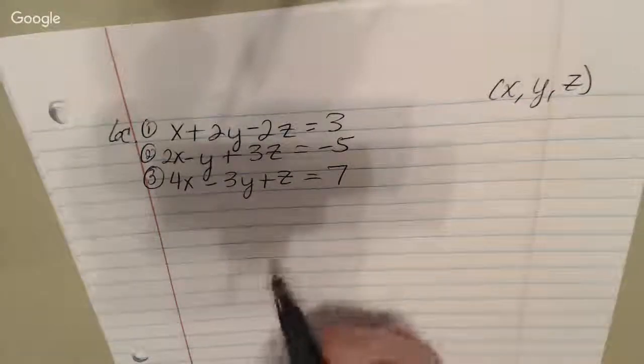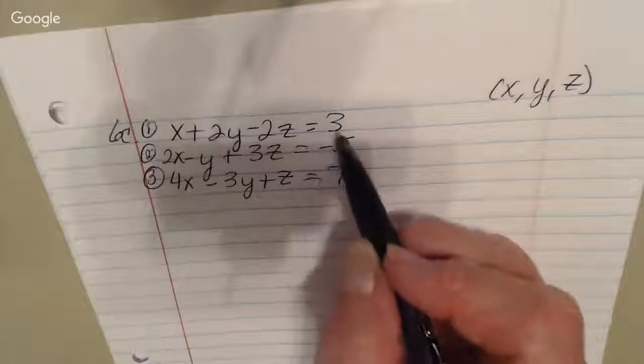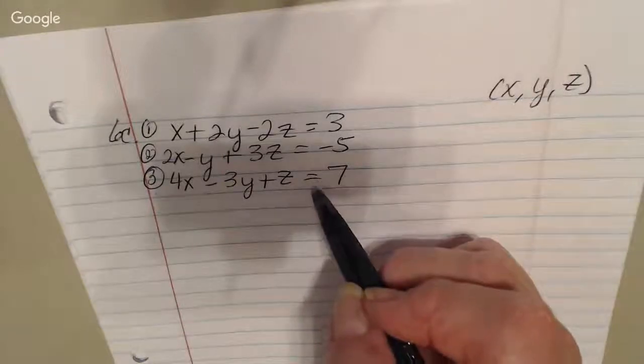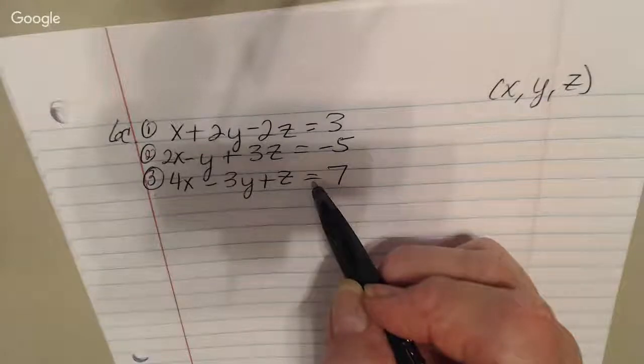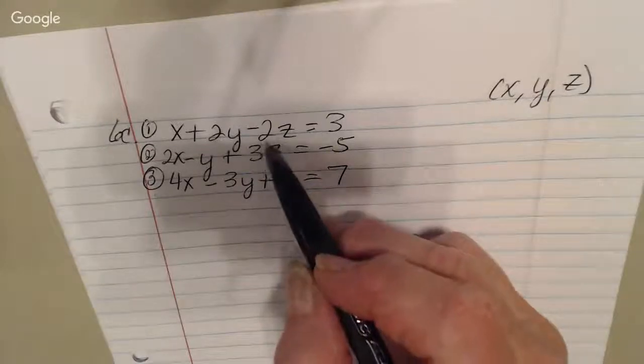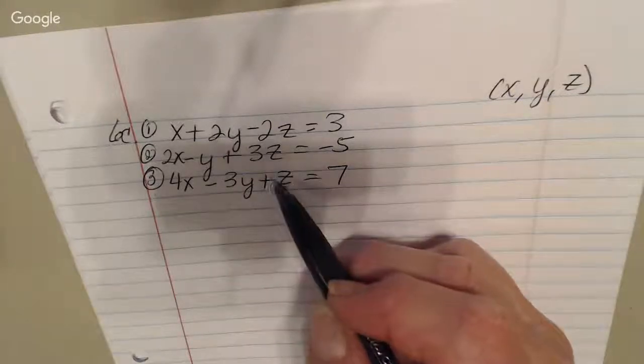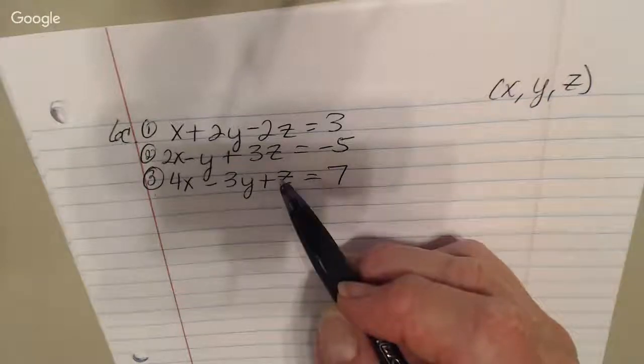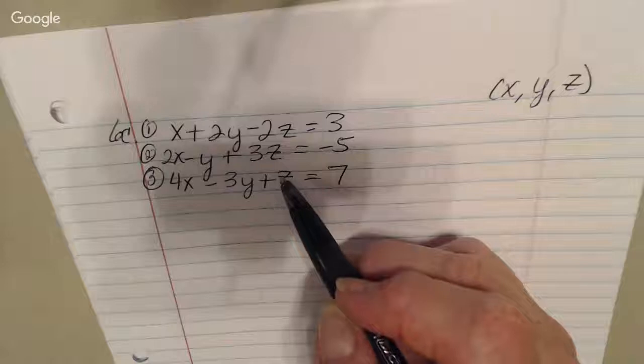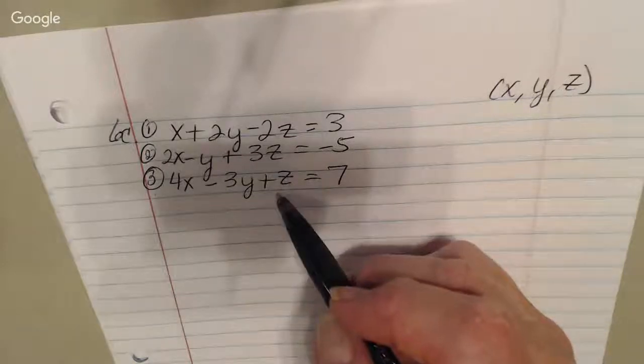The whole key to working with 3 equations, 3 variables, is to eliminate one variable and create 2 new equations that are only 2 variables. So then once you get there, it's just like working a 2 variable 2 equation.